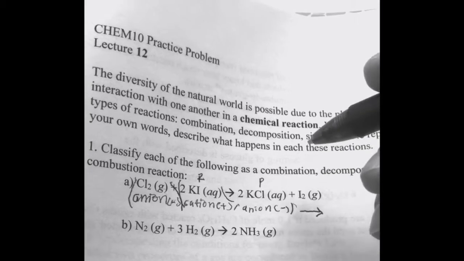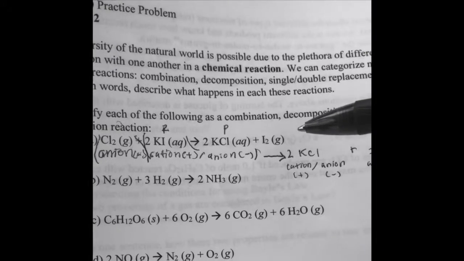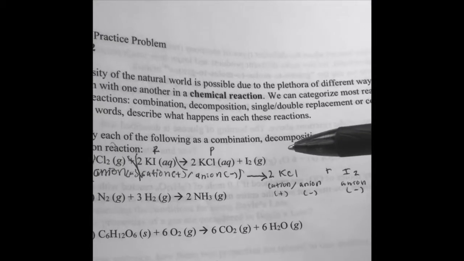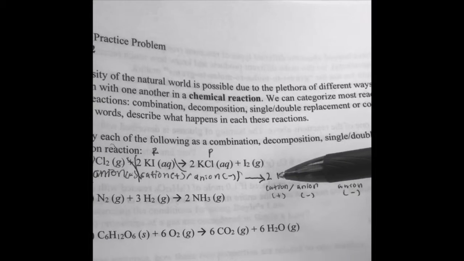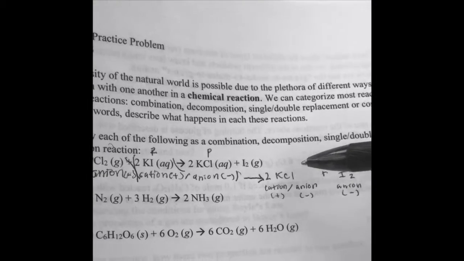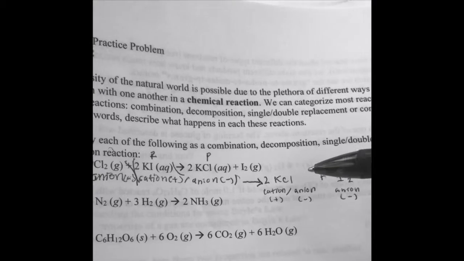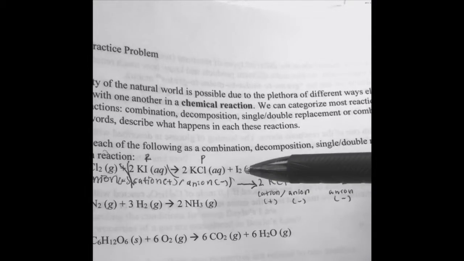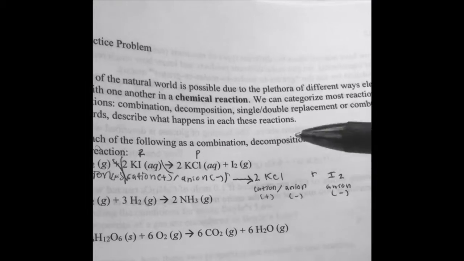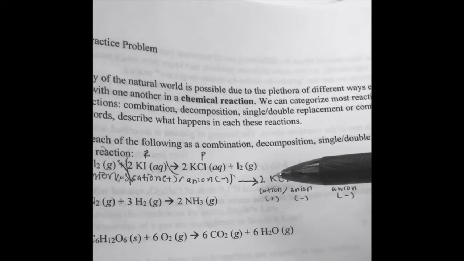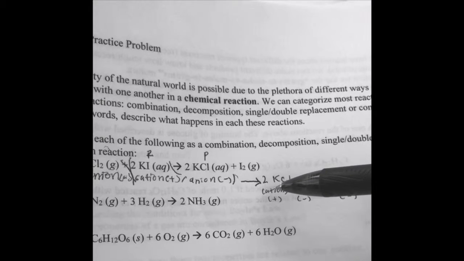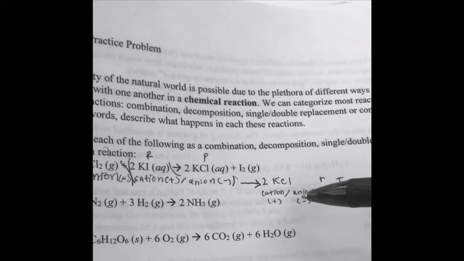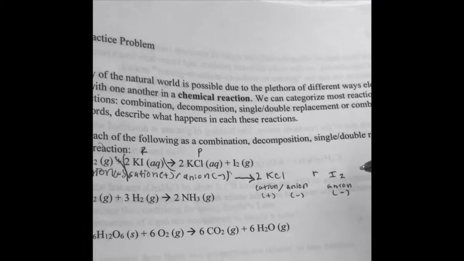Well, this is what we call a single replacement reaction. And I'm going to tell you why it's a single replacement reaction. As you see, I have written over here, I have 2 KCl plus iodine gas. Now, I basically just wrote what was right in the product side, just down here, just to show you exactly the shift and change. So, we have potassium, our cation with a positive charge, and our anion with a negative charge, but for chlorine, plus iodine.